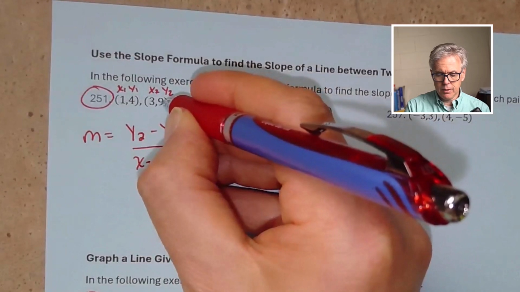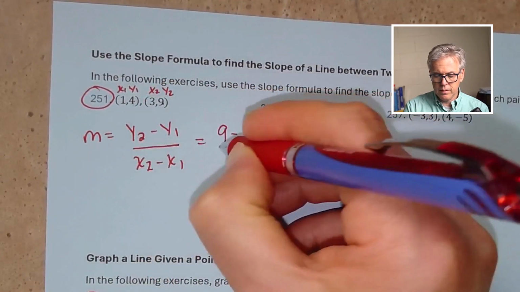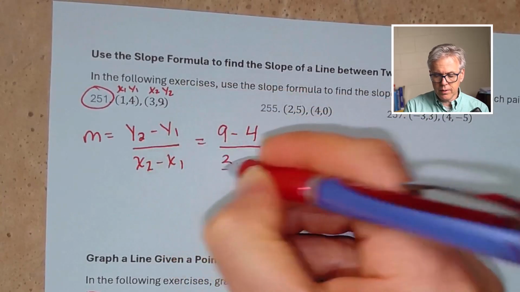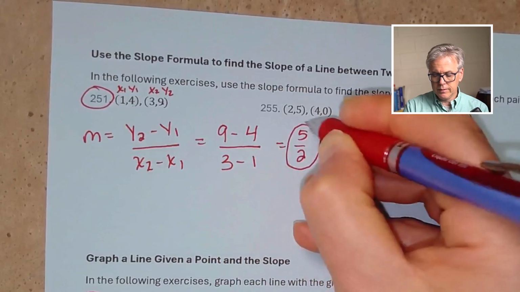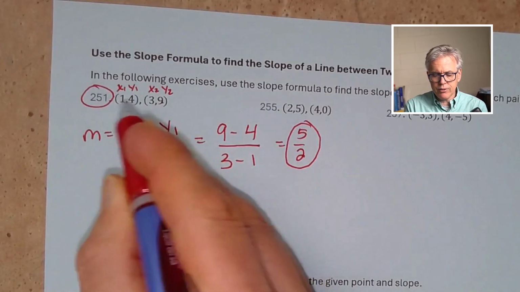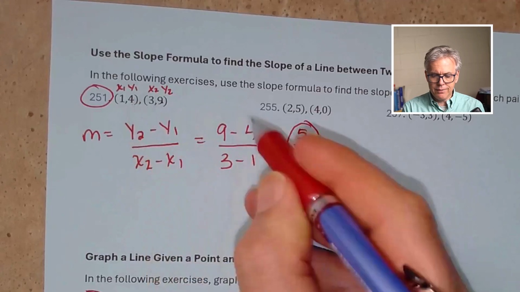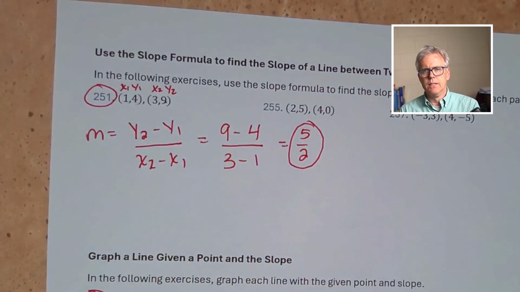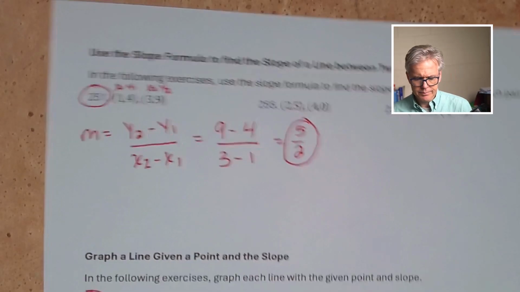I can plug in. So I'm going to have 9 minus 4 divided by 3 minus 1. So I'm going to have 5 over 2. It doesn't ask you to graph that, but you could definitely graph that line if you wanted to. Now, where I see troubles come in are when these values are negative, because it's easy to miss subtract. So if that were a -4, you have to make sure you do 9 minus a -4. So just be careful on that. And you'll have to do the homework to mess up before you get it.